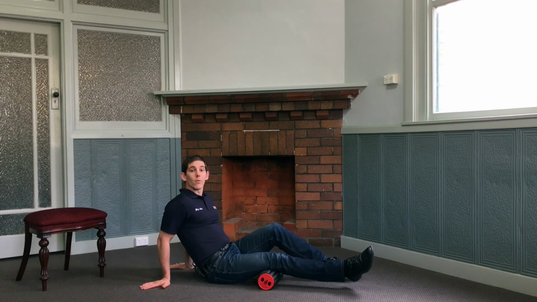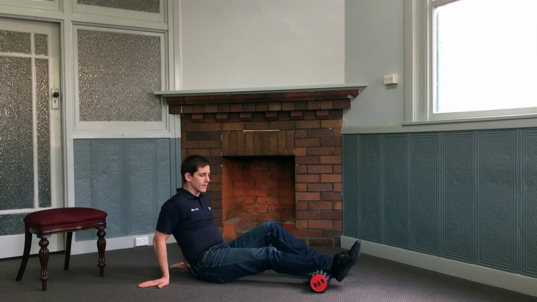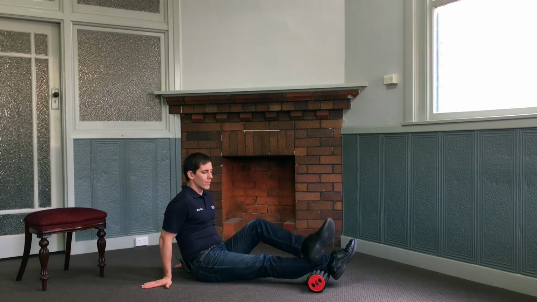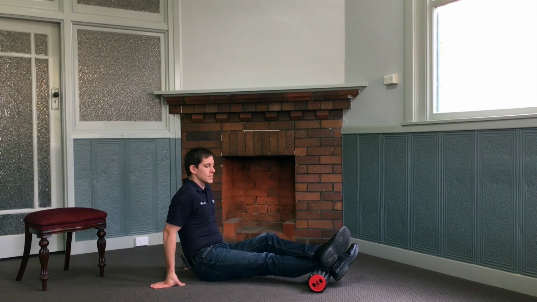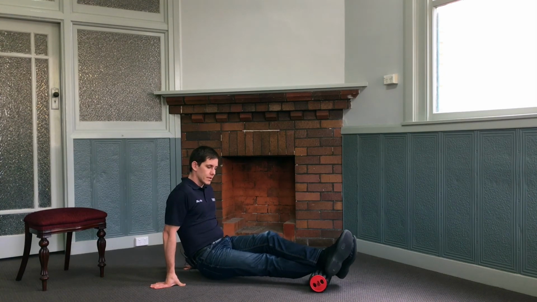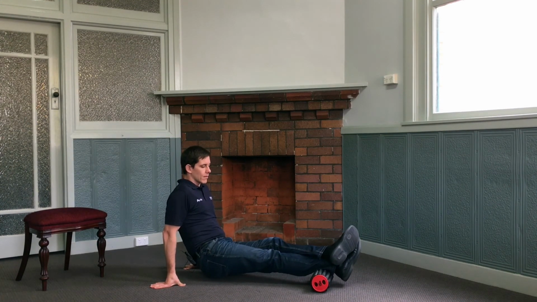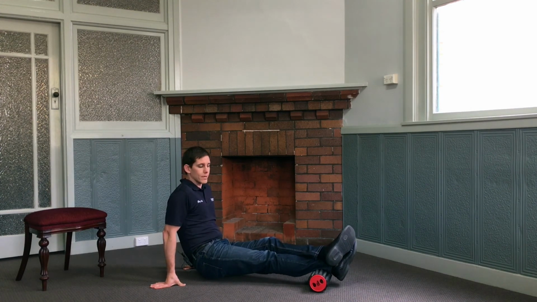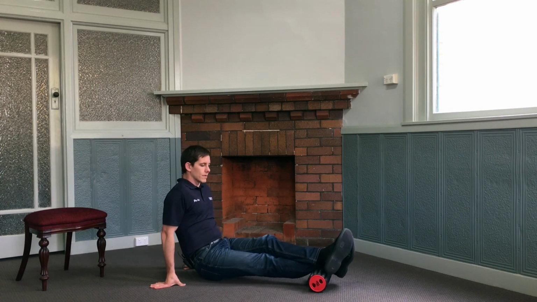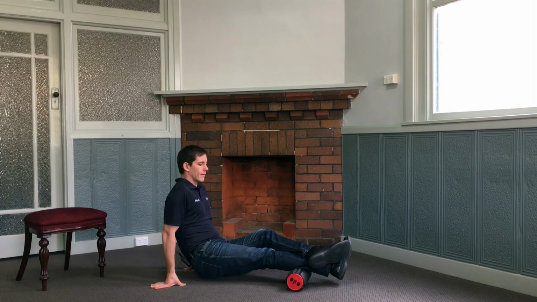Now, when you get to a point where it's not painful and not uncomfortable, what you can actually do is weight this. So I'm going to put my other leg on it, and I'm going to raise up, and I'm going to do that same movement. You're just applying a little bit more force, getting a lot more flexibility and a lot more tension through that muscle to try and break up those adhesions through the muscle. And you want to be doing that process all the way up your leg.